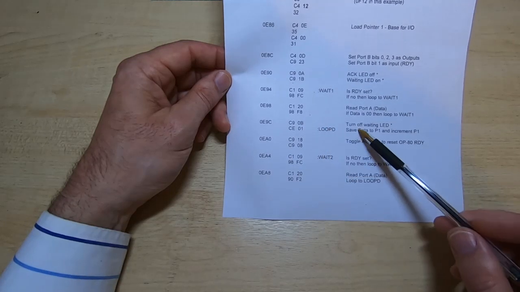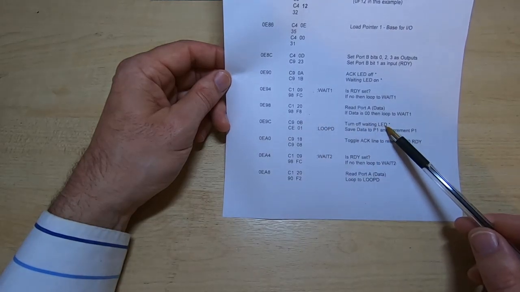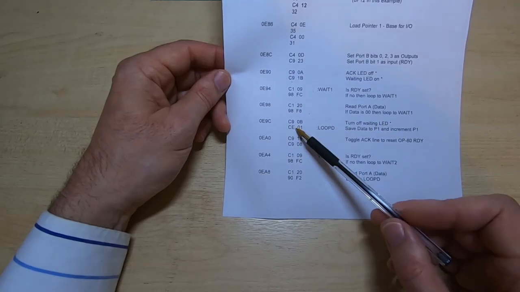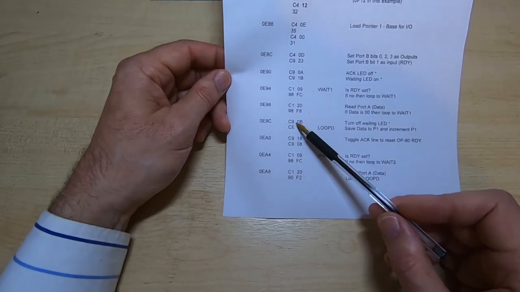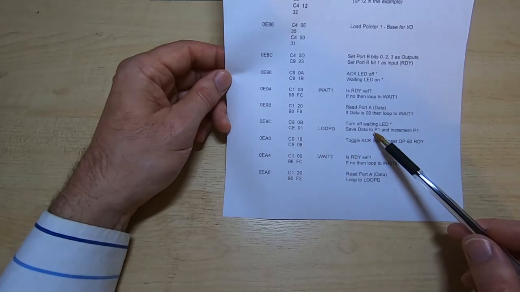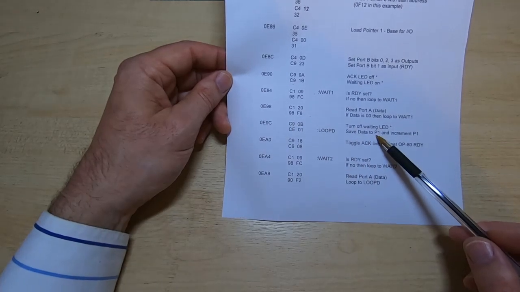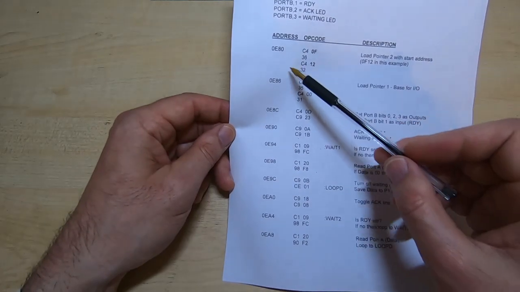And once it finds that, then we know we've found the beginning of the actual program, so it moves on. It turns off the waiting LED, so the LED will go out to indicate that it's found the first byte of the program on the tape, and then it will save the byte it's just read to the location given in pointer 1, which is what was set up here.